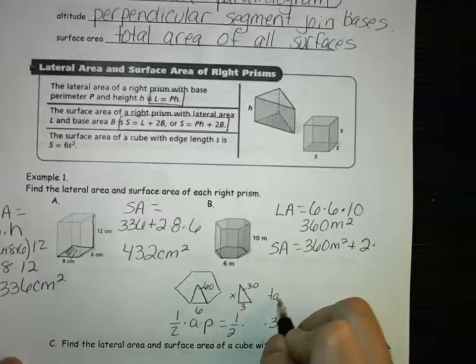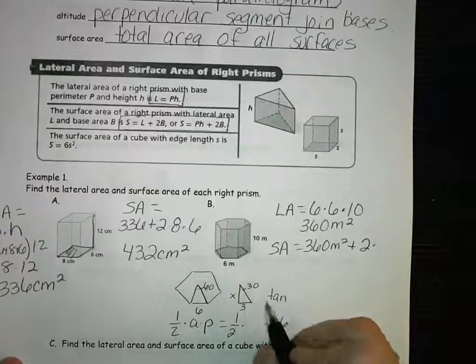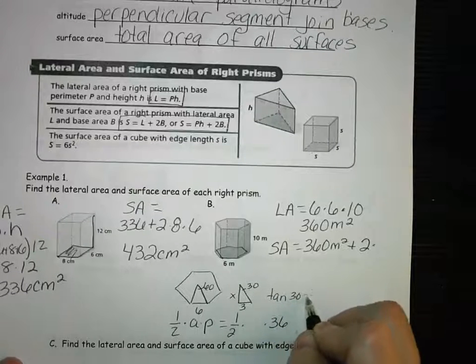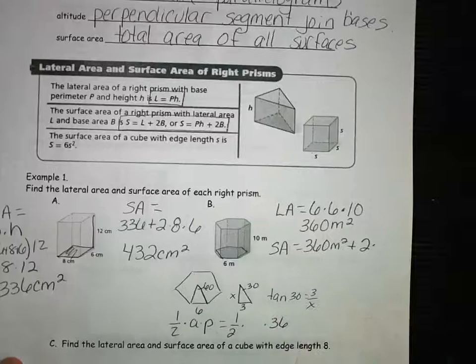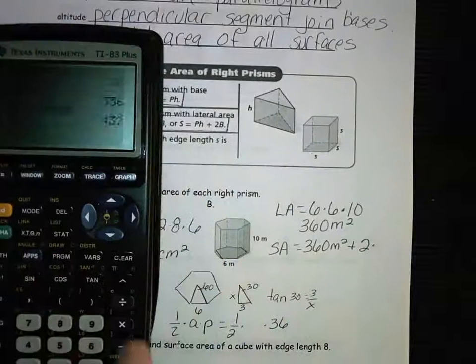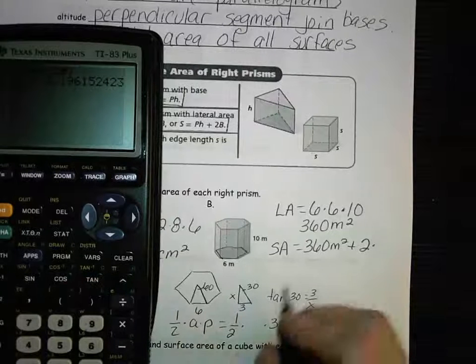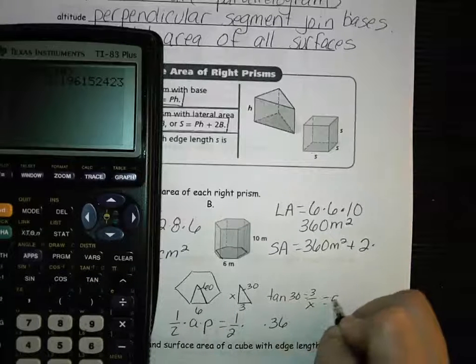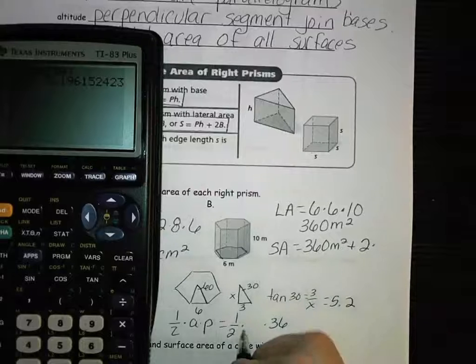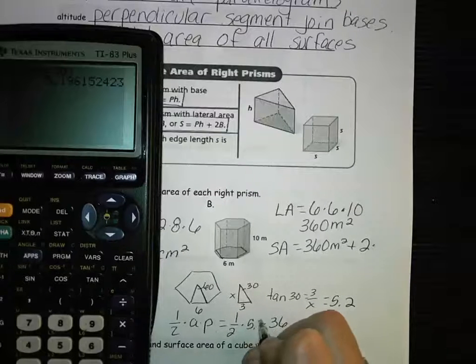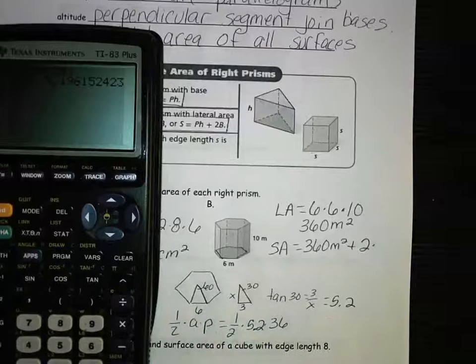So you have a tangent equation to do. Tangent of 30 equals 3 over x. From there, we do 3 divided by the tangent of 30, and we're going to call that 5.2. So our apothem is 5.2. Then we do 1/2 the apothem times perimeter.